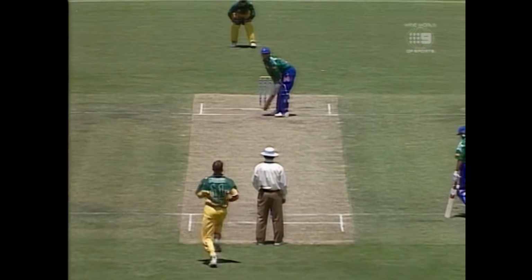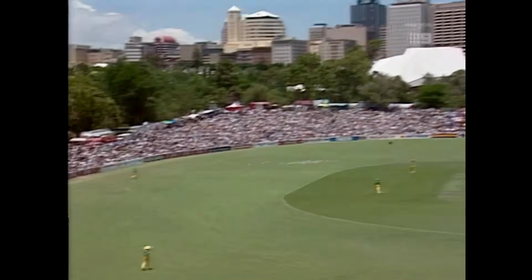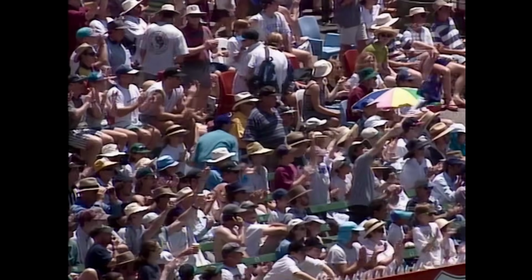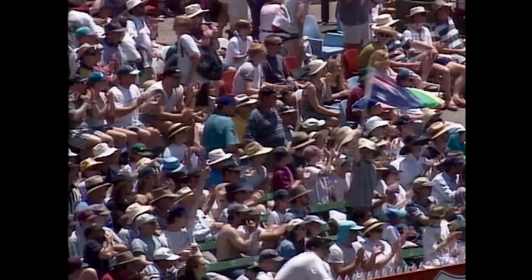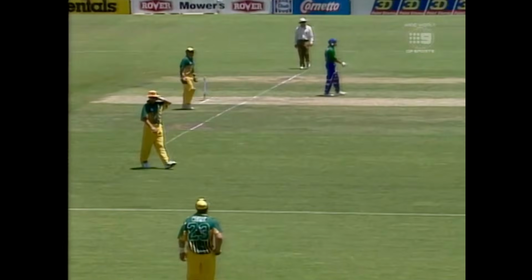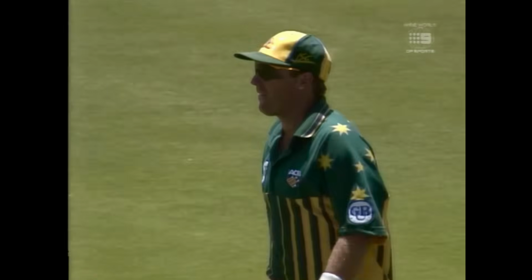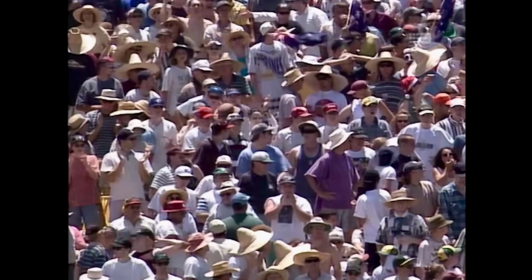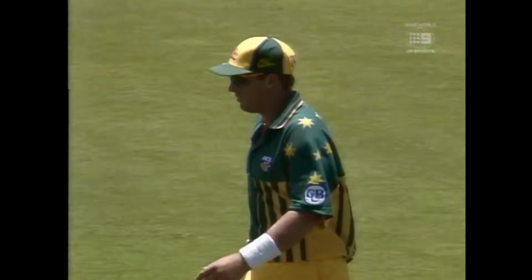Glenn McGrath. That's in the air, and this should be out. Be caught down at point. No trouble at all. Shane Warne's down there. That was spooned up in the air, went down towards the short boundary. It was never going to go all the way. Glenn McGrath, the bowler. And so Afridi out.